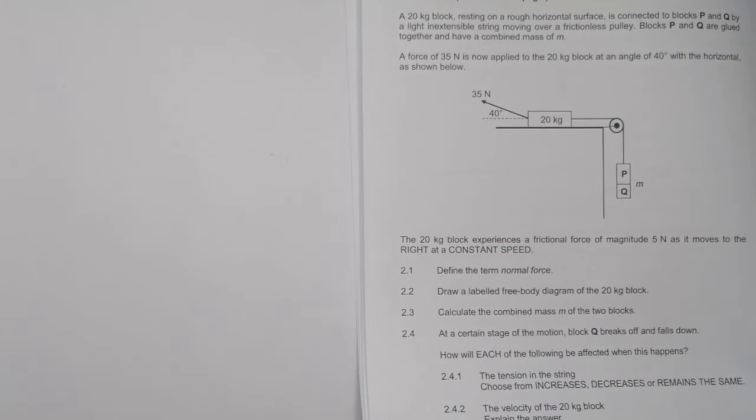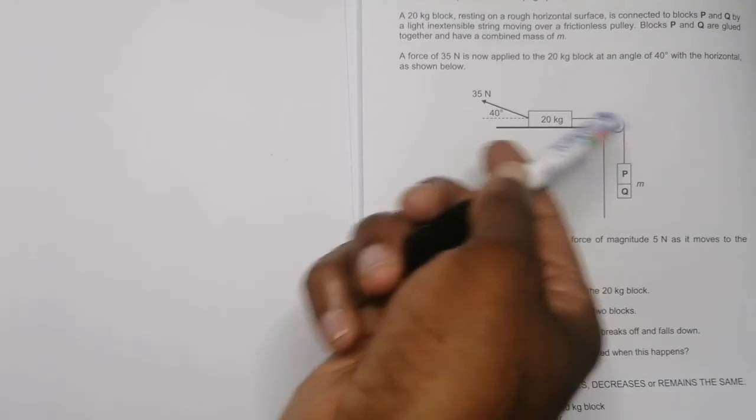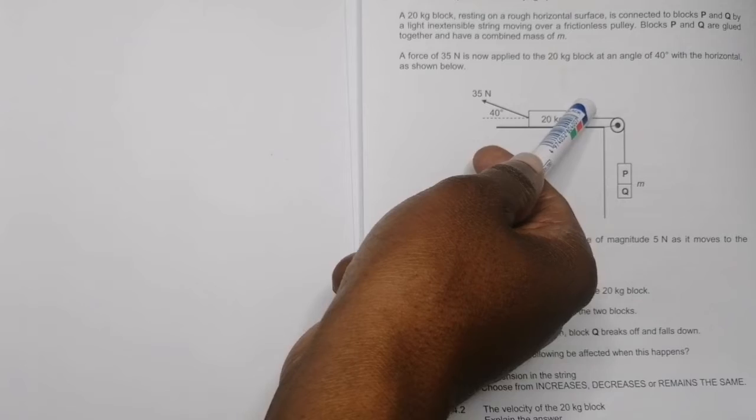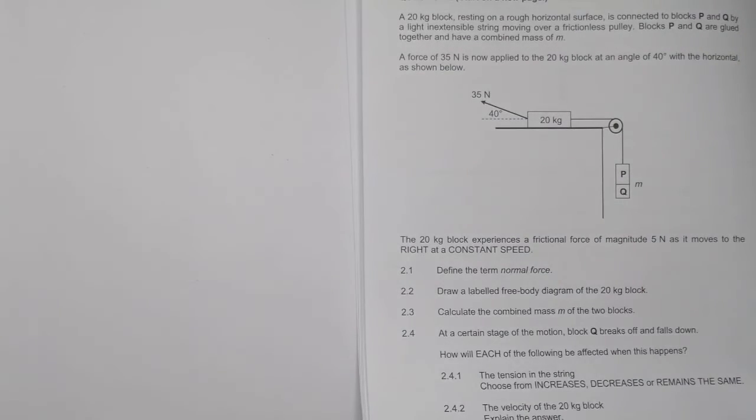Okay, right. So they say it's moving over a frictionless pulley. What that tells us is that the tension on the one side of the pulley should be the same as the tension on the other side of the pulley.